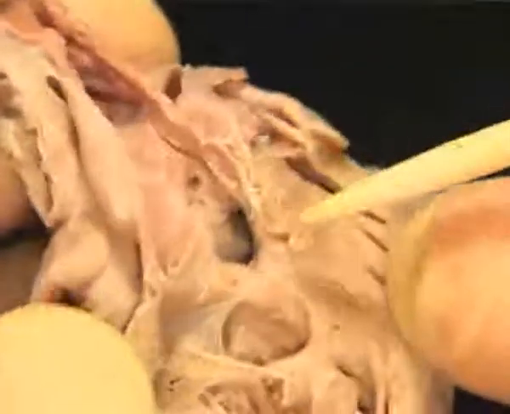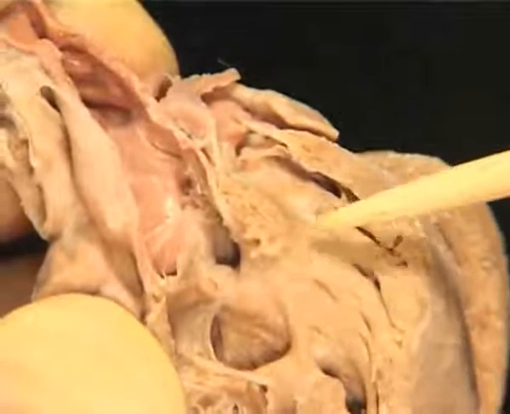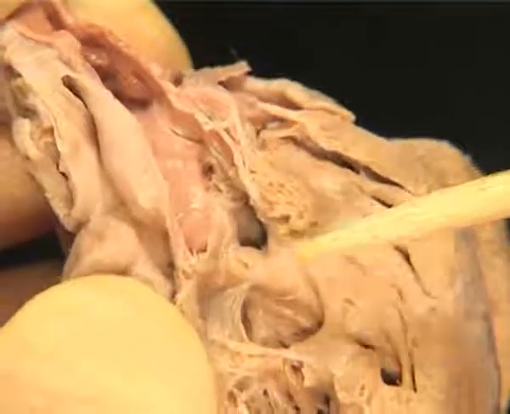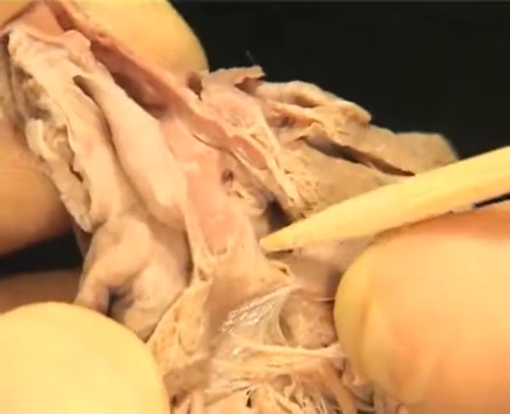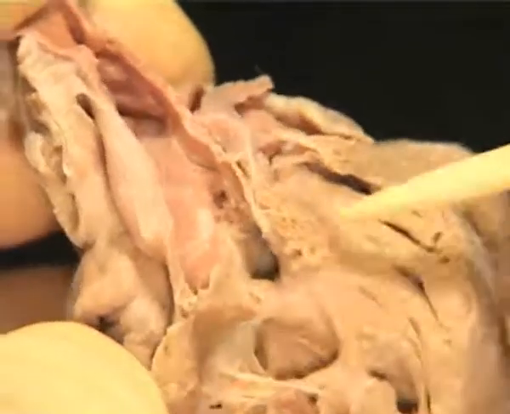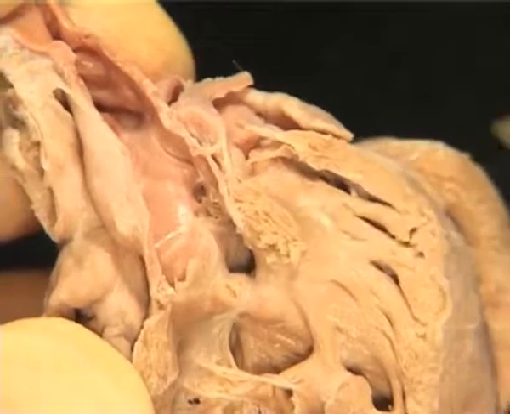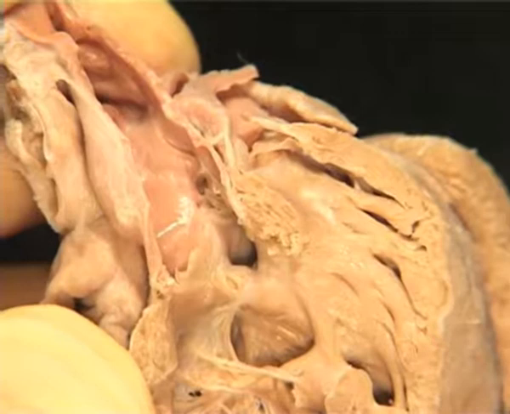And if we look at the location of that outlet septum, you'll see that it's attached not to the inferior limb, and it's certainly not sitting in its usual position here. It's in fact attached anteriorly, and it's attached to the anterior limb of the septomarginal trabeculation.